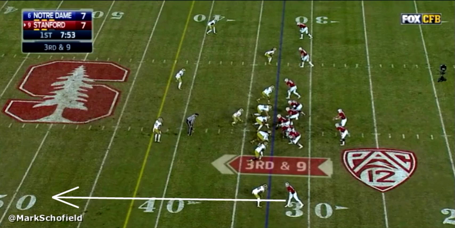But what you're going to see here is a much more textbook 3-step drop. Right, left, right, hitch, gather, throw. It's exactly how you would coach it. And it'll help illustrate the play speed that I'm talking about when we go back to the first play and take another look at it.